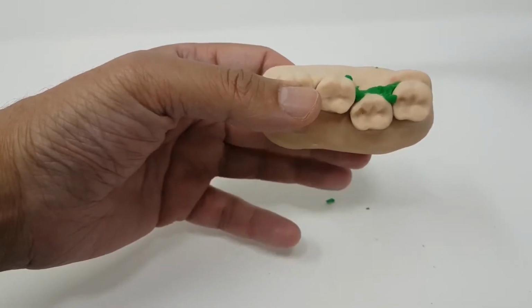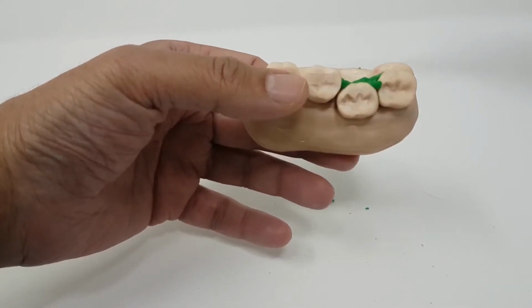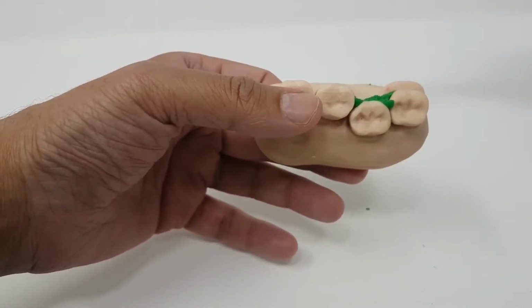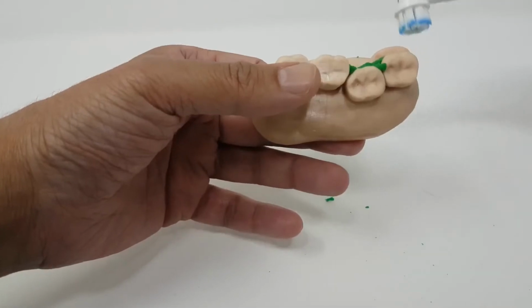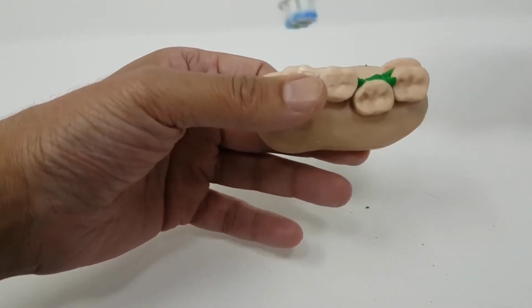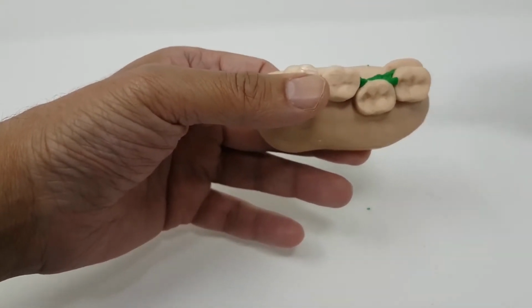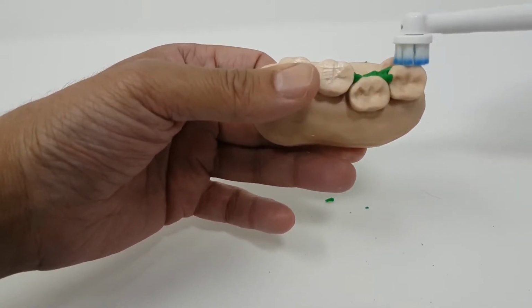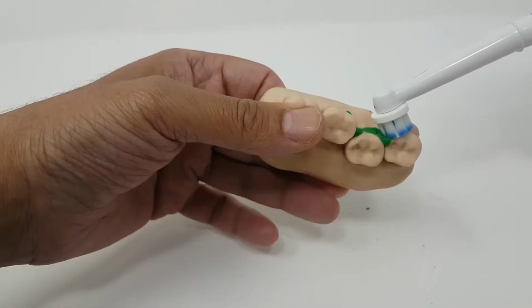When you're using an electric toothbrush, it needs to be a continuous motion, and it does the work for you. So you just need to let it do the work. So rather than using the brush and scrubbing with your hand, all you're going to do is just hold it and just let it do its work.